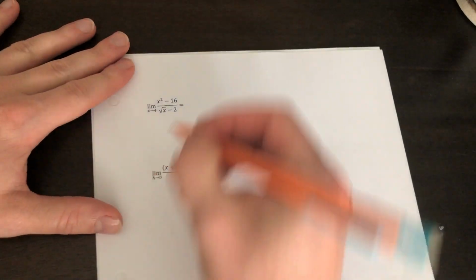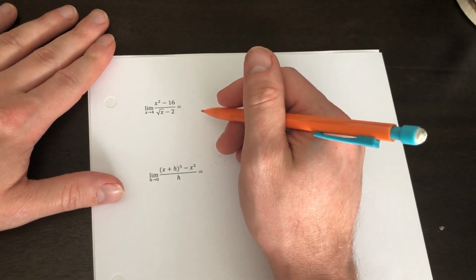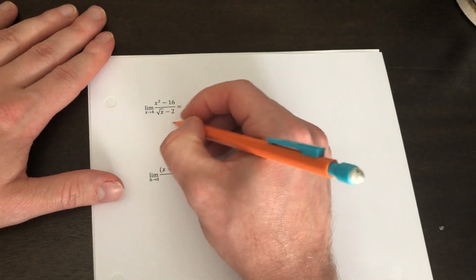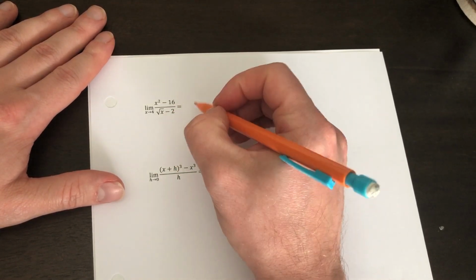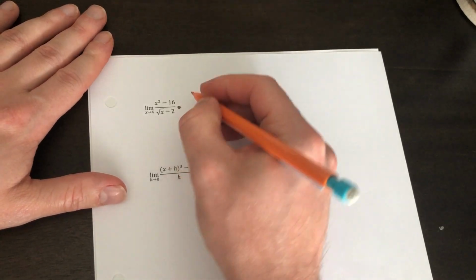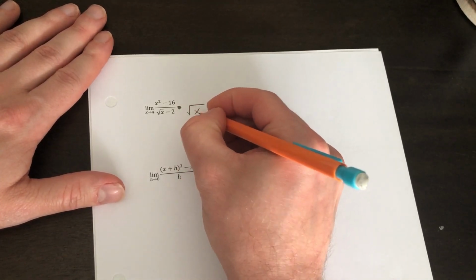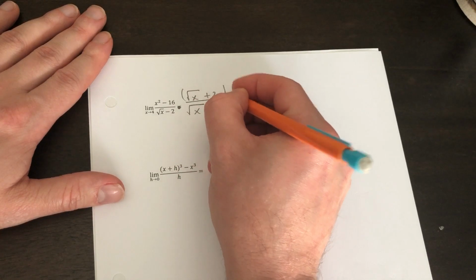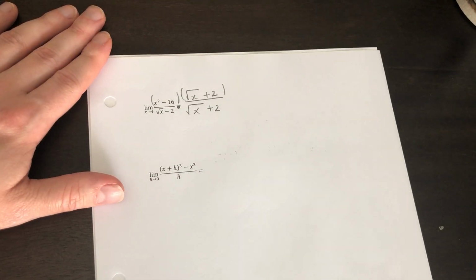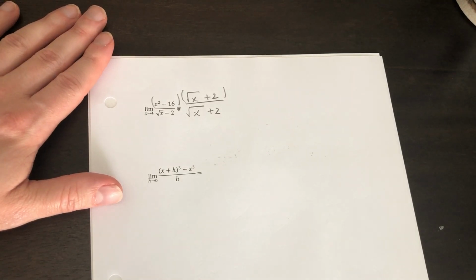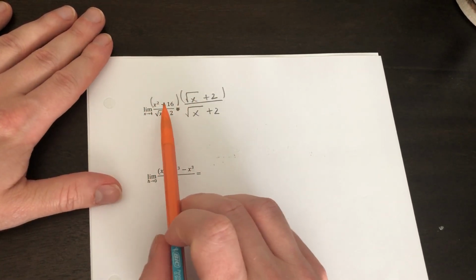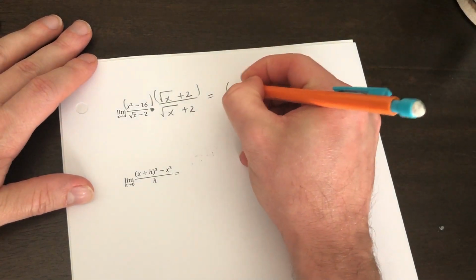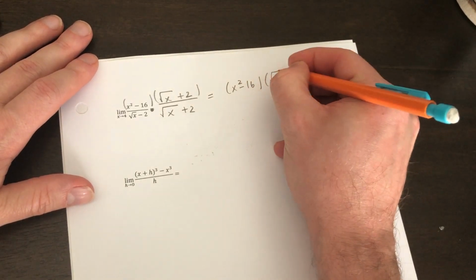Okay, so what we're going to do is get rid of a square root. To get rid of something like this, we're going to multiply by the conjugate. So the conjugate of the bottom, just like when we did imaginary numbers, is square root of x plus 2, like that. Now, what we do when we do conjugate questions is we leave whatever we're multiplying that doesn't contain the conjugate alone. Okay, so x squared minus 16, we'll leave it like that, times square root of x plus 2.